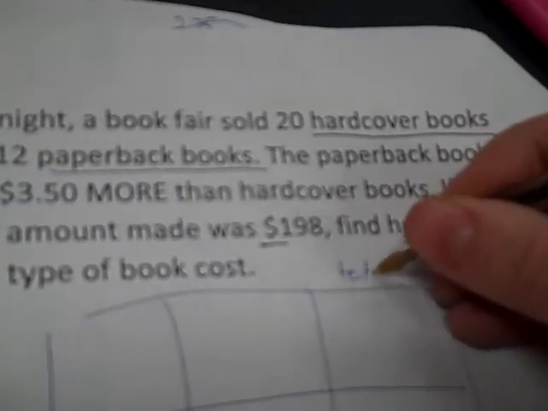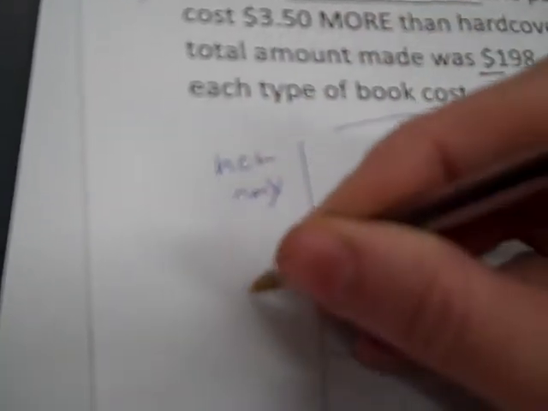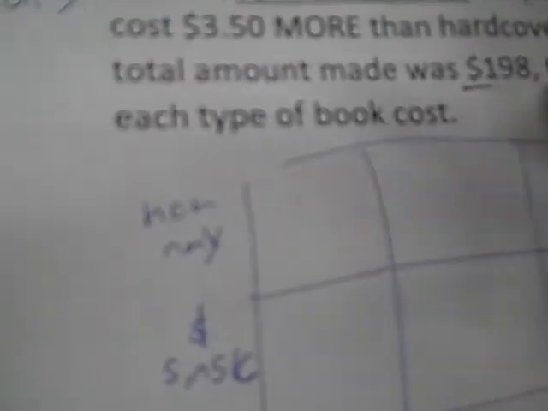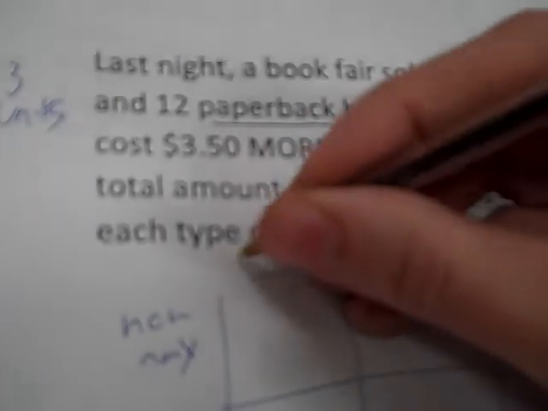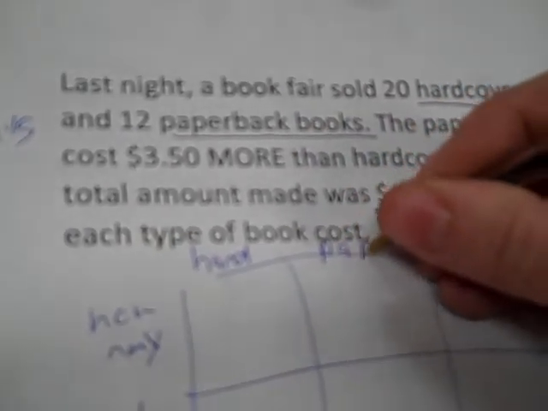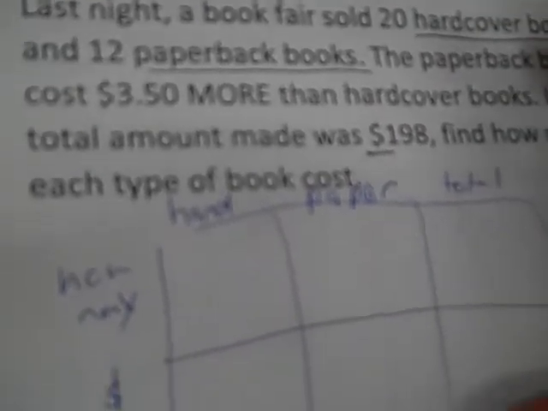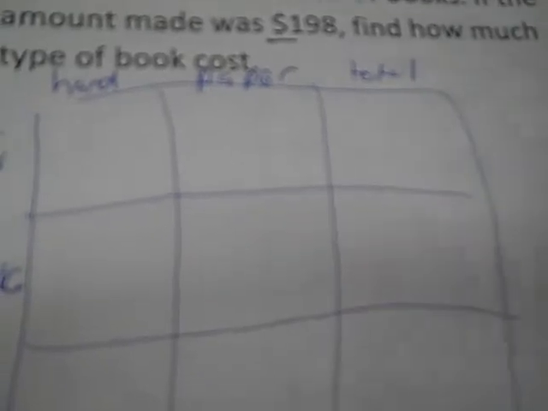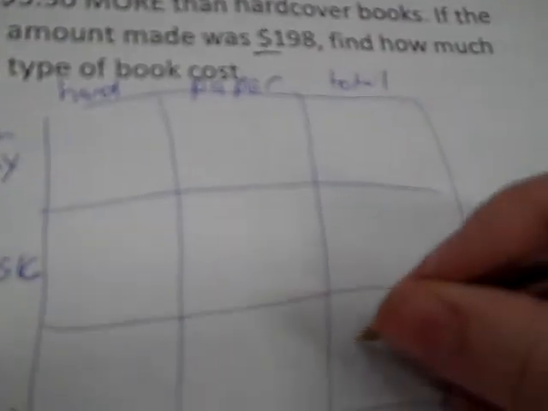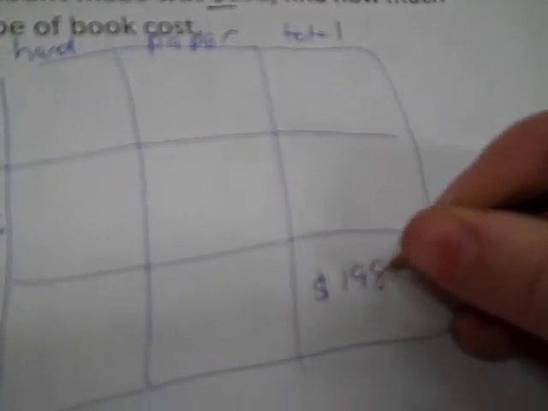So total, how many, and single. And this is the total cost. This is the cost for one. And then the two things are the hardcover and the paperbacks. Hard and paper. Just abbreviate if you have to. Okay, so what's my total cost? $198. Needs to be a money amount. Needs to be the total.